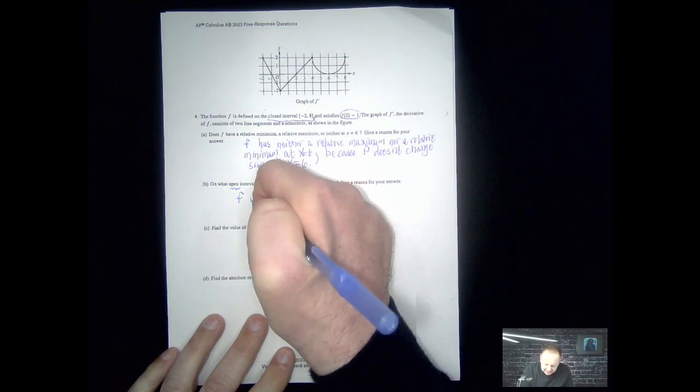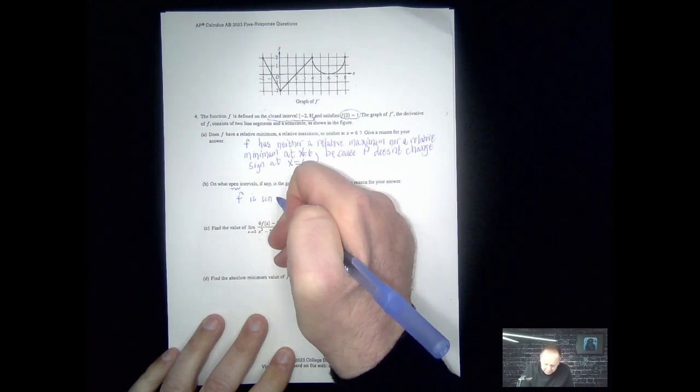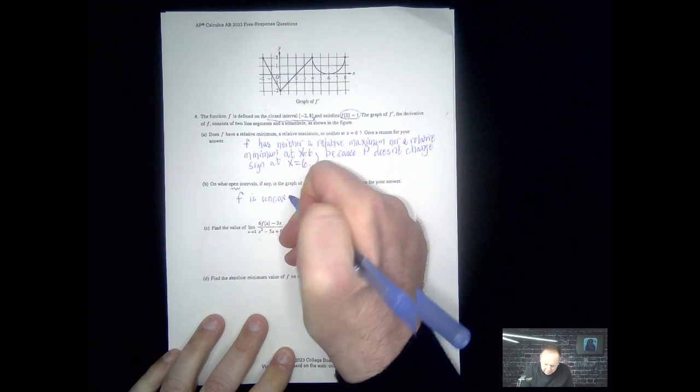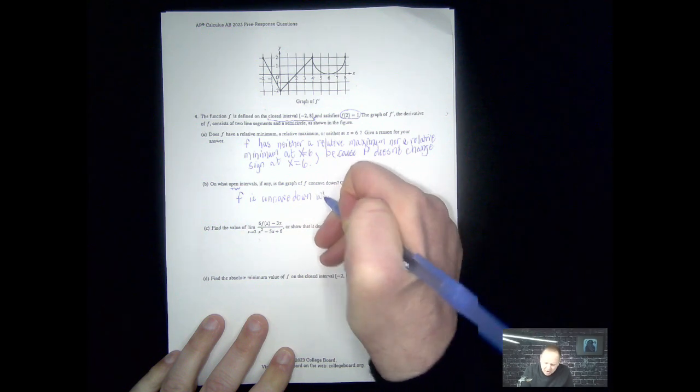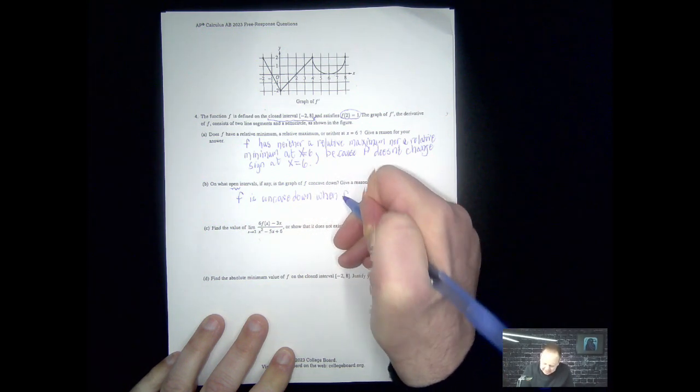I just say F is concave down when F prime is decreasing.